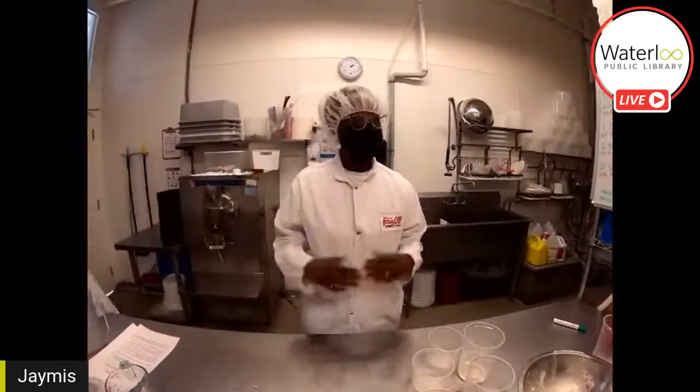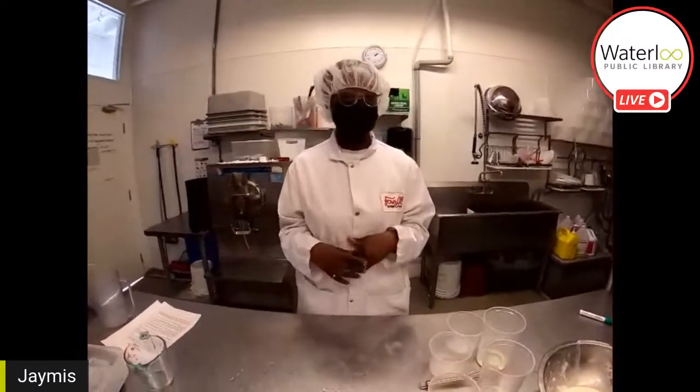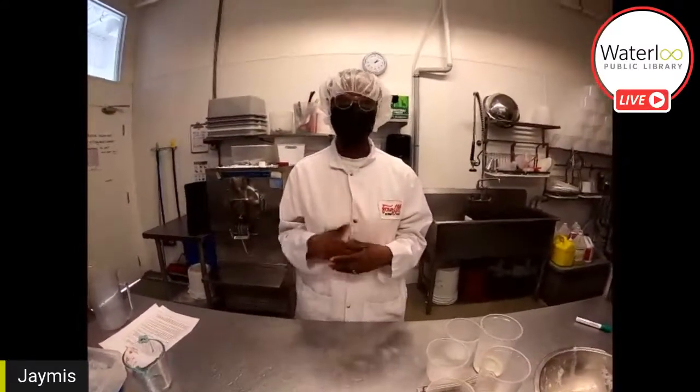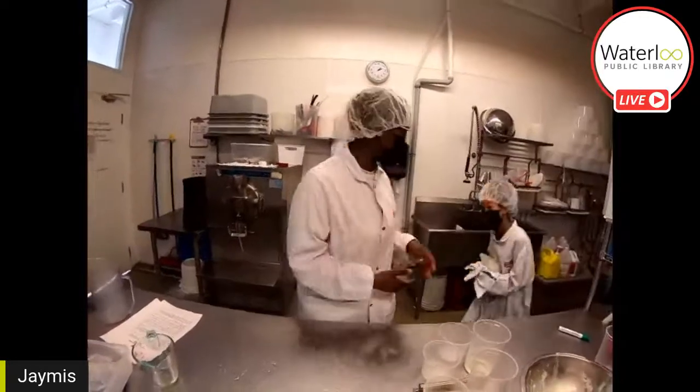But we cook the sugar down fairly carefully. So we basically make a pretty strong caramel. It's a nice dark caramel that we incorporate into our base.